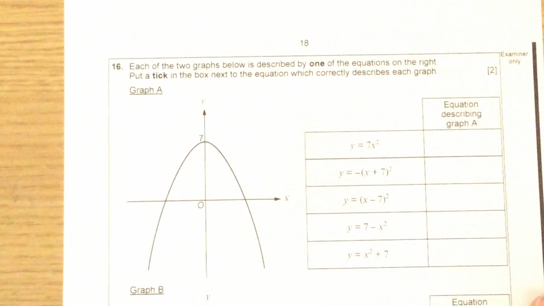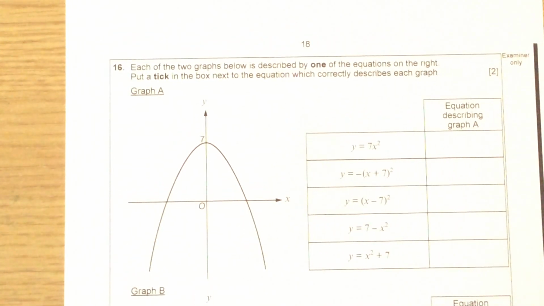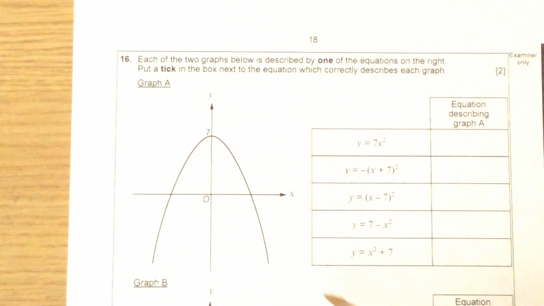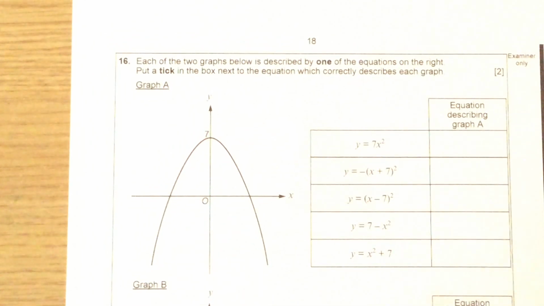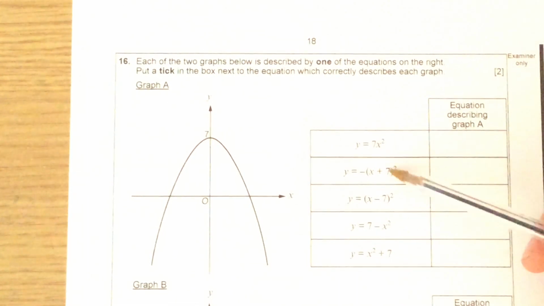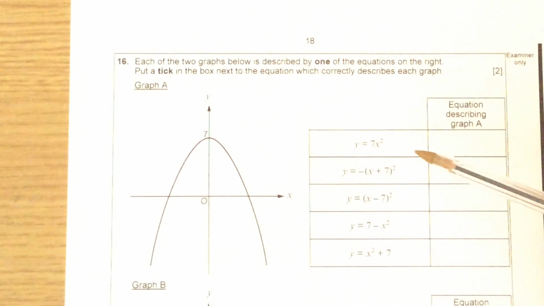Question 16, recognising the graphs. So, first thing I can see straight away is that this is an x squared curve. So I know that my equation has to have an x squared. Unfortunately, that doesn't really help me because all of these have an x squared, because even with these two, if I was to expand the brackets, I'd get an x squared.